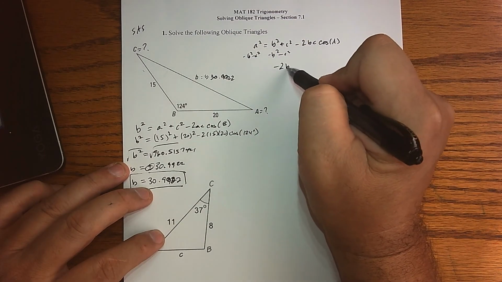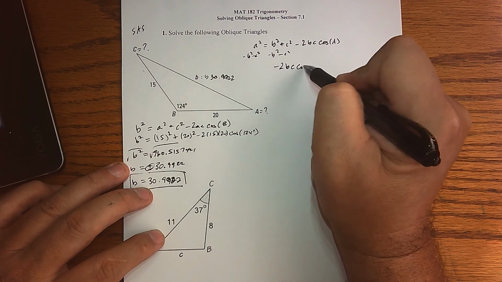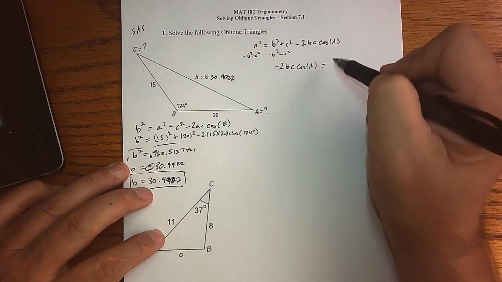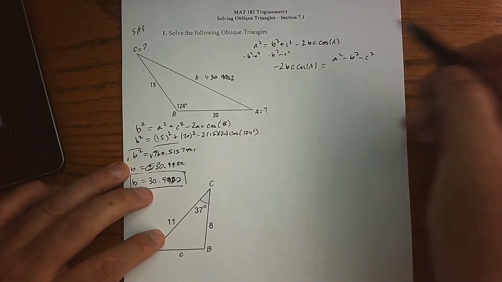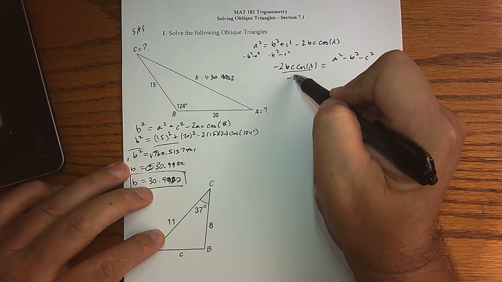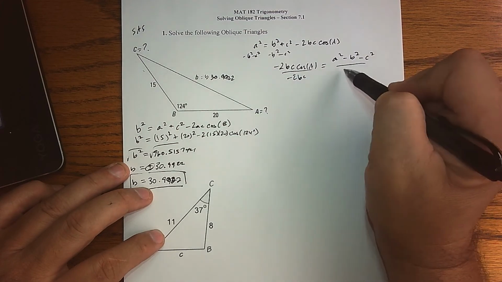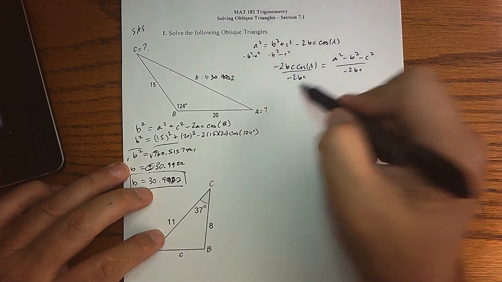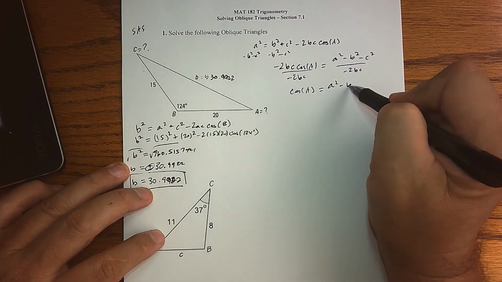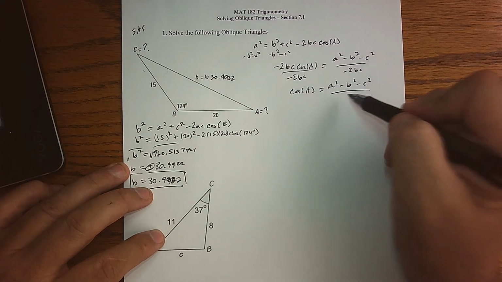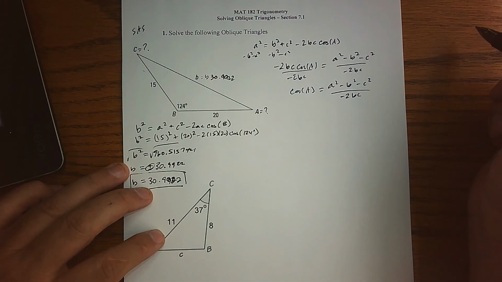So I get negative 2BC cosine of A is A squared minus B squared minus C squared. If I divide both sides by negative 2BC, we have that the cosine of A is A squared minus B squared minus C squared all over 2BC.